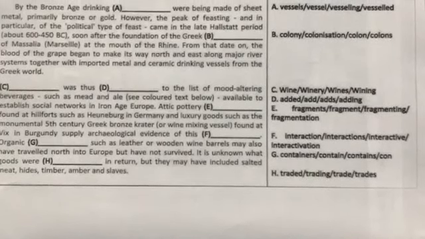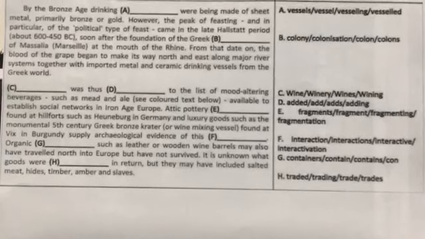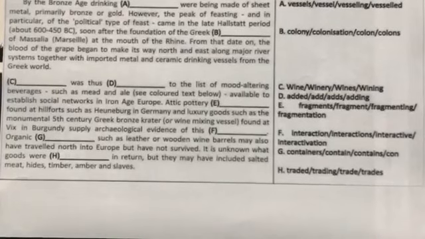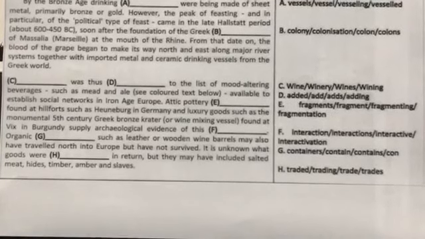Then there's nothing in that paragraph. Do we need to read that? Don't really need to read that. We should immediately be jumping to C. C starts with a blank. That's right. So "dash was thus dash to the list of mood altering beverages."